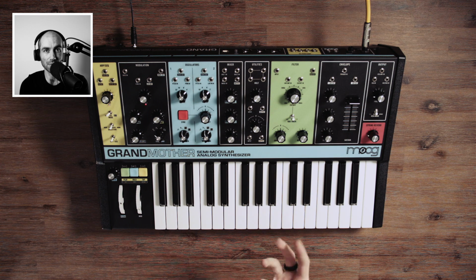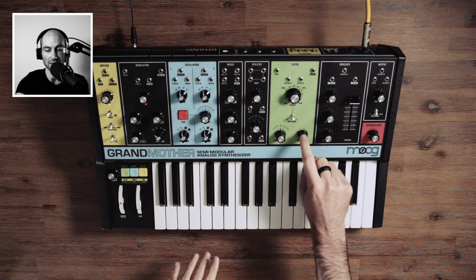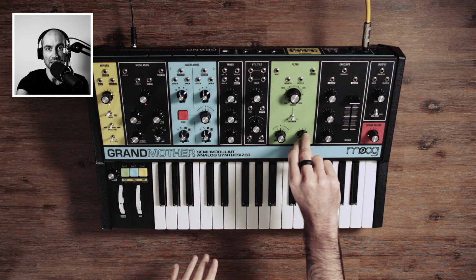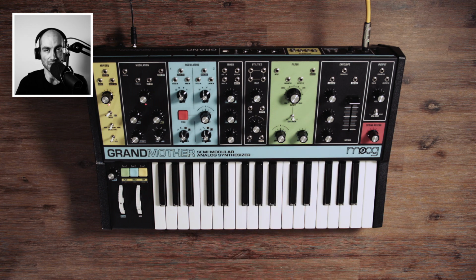All right, in order to get that weird, angry vocal sound, the main secret ingredient is we're going to be audio rate modulating the cutoff frequency of the filter here. And the filter is going to be self-oscillating by cranking the resonance all the way up. So effectively, it's going to act like an oscillator, and it's going to be modulated at high frequencies, at audio rate frequencies, using another oscillator.